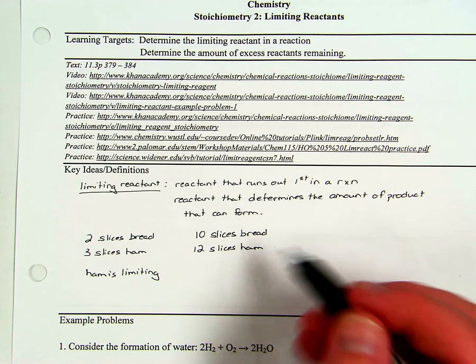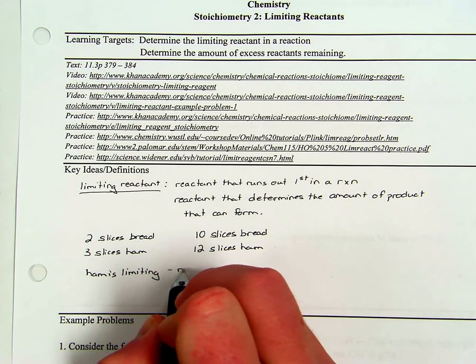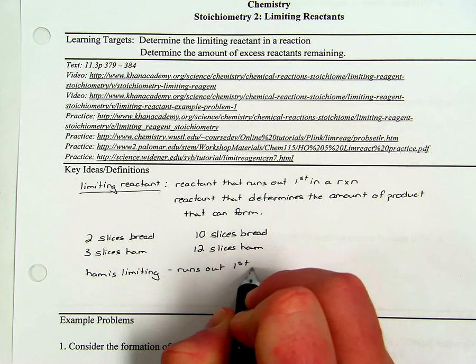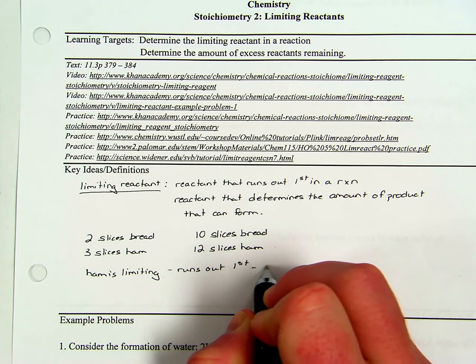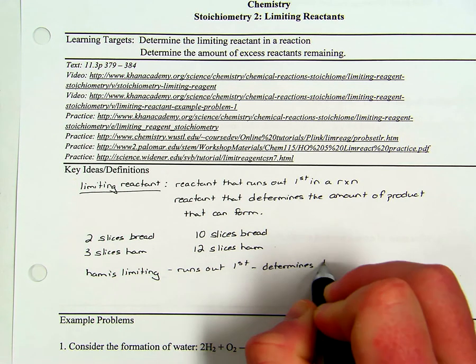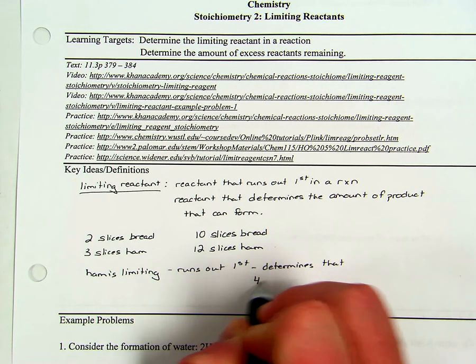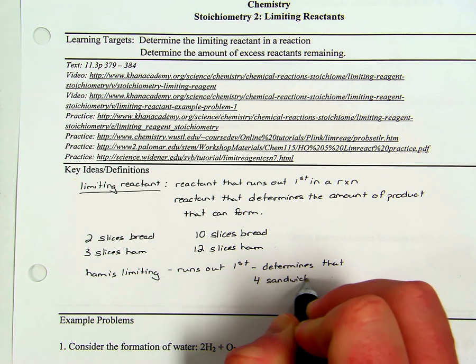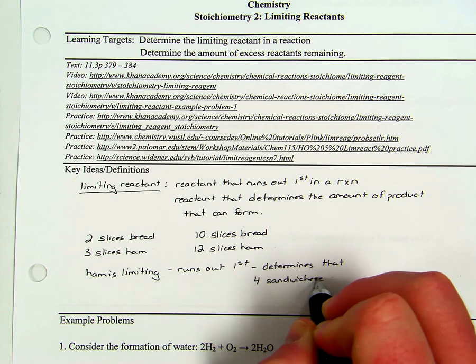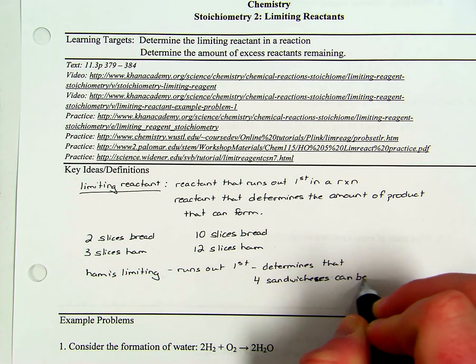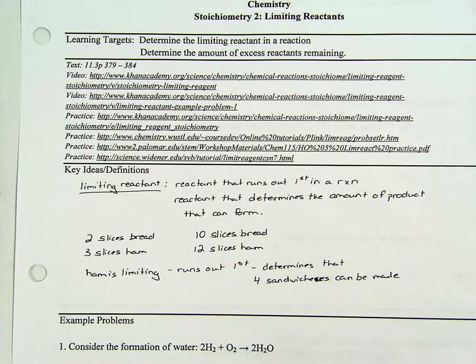So ham is limiting, meaning it runs out first, which means it determines that 4 sandwiches can be made. Alright, so that's what a limiting reactant is.